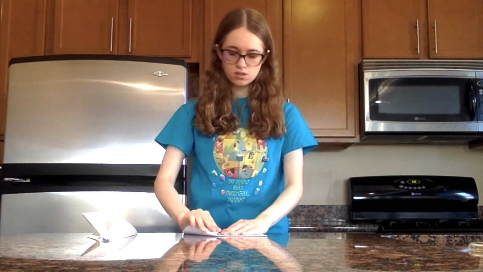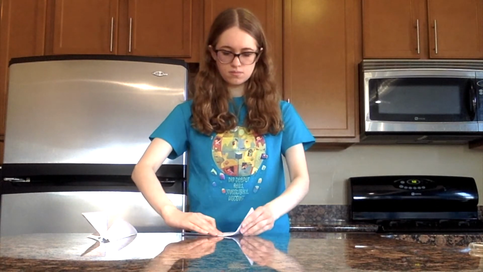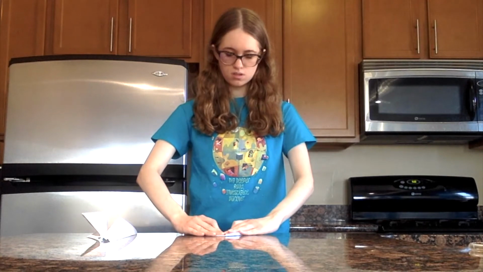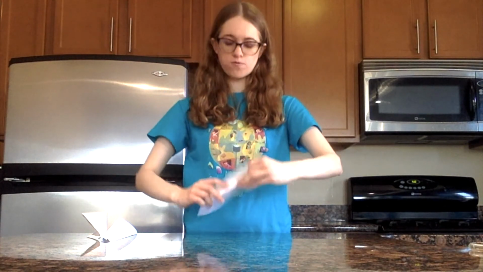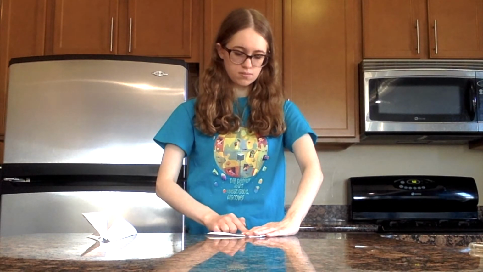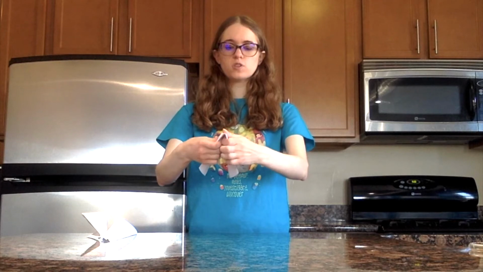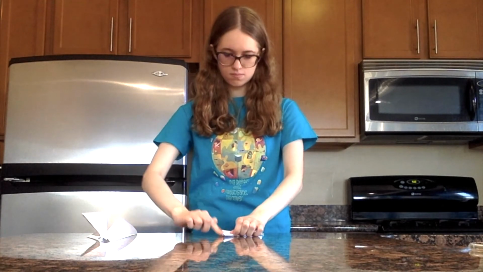Now, take your corners and fold them into the center. There should be a tiny bit of a triangle beneath where the points line up. Take that triangle and fold it up above your flaps. Then, fold your paper in half, upside down. And turn it over so it looks right side up.